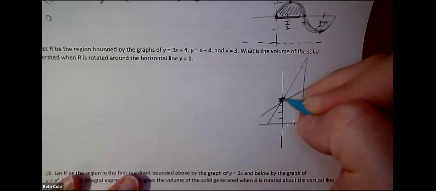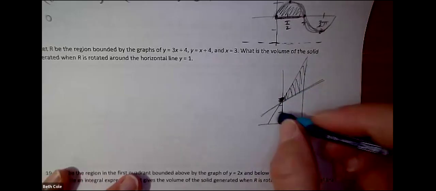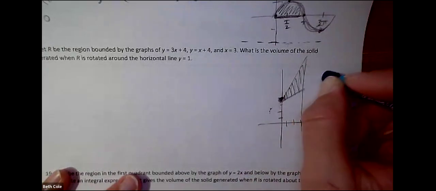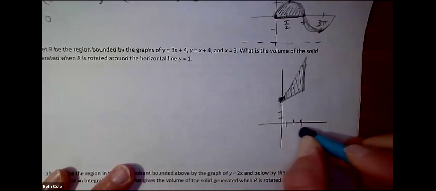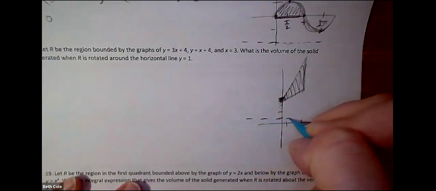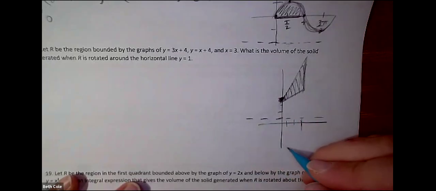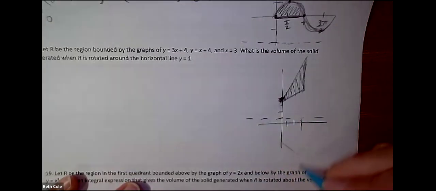So the shape we're looking at is this. So you have a steeper line and a less steep line, and they have the same y-intercept, and then you've got this vertical line at 3. I guess I can erase this part. And we want to revolve that around y equals 1. So right here. So my ghost shape would be, I don't even want to try to draw this. It's not going to turn out good. It'll be down here. Imagine this spinning around. I can't draw it. It's not going to turn out good. But this triangle getting revolved around y equals 1.